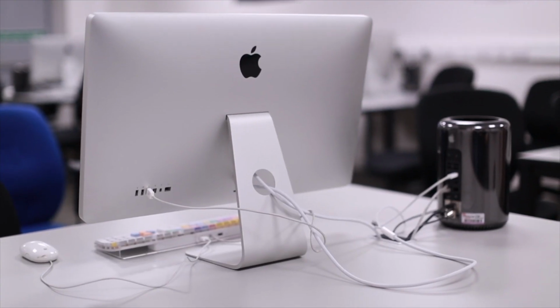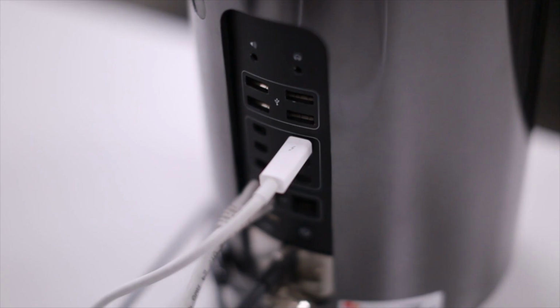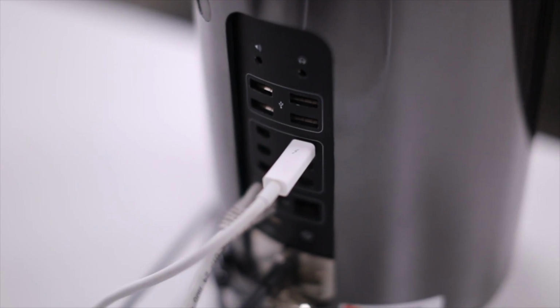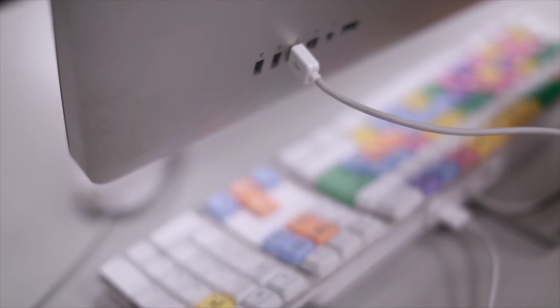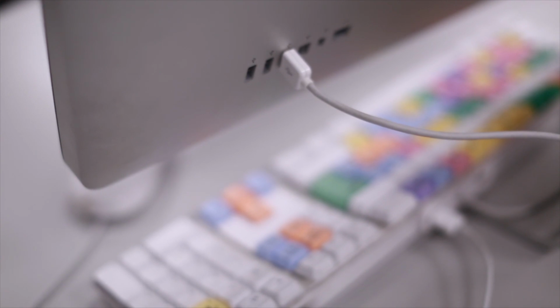The Mac and monitor are connected to a power supply via regular 3-pin plugs. The Thunderbolt monitor is connected to the Mac Pro via a Thunderbolt cable. And the keyboard and mouse are connected to the Mac Pro via USB connections.